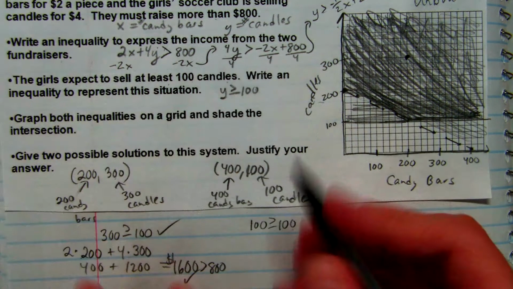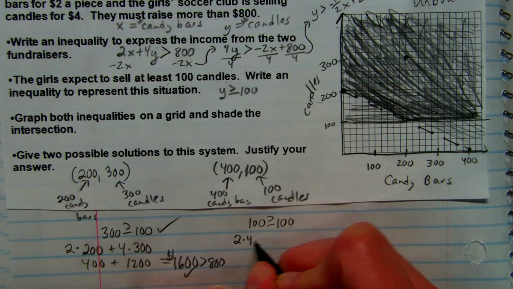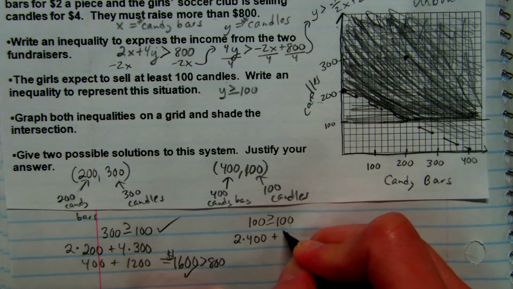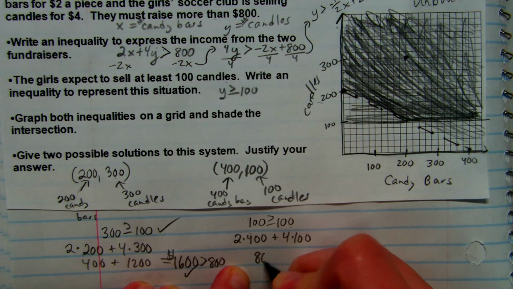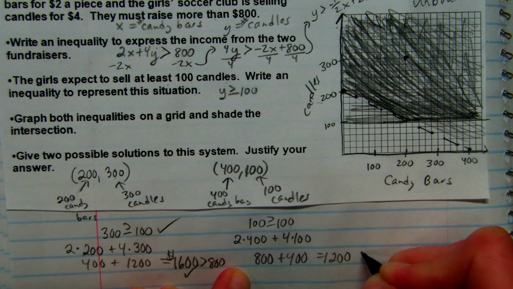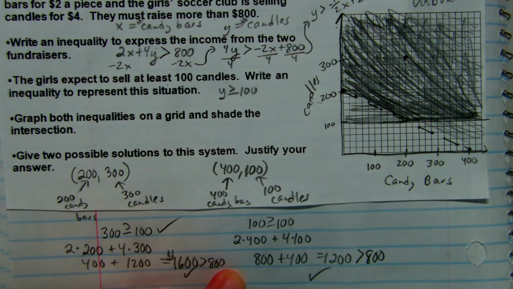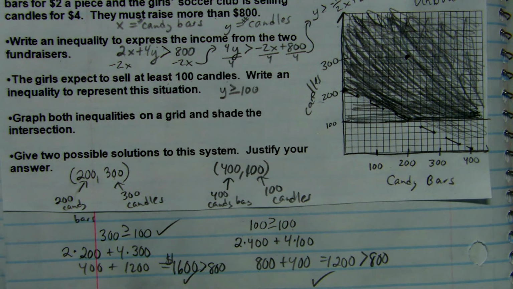And then to look at how much they're going to make, we would have $2 for each of 400 candy bars, and then $4 for each of 100 candles. So this would give me 800 plus 400, which is $1,200, and that's definitely over the 800 that we had, so we can just check that off. So if you would rather write sentences out to justify, that's fine. If you just want to show your work, that's fine too.